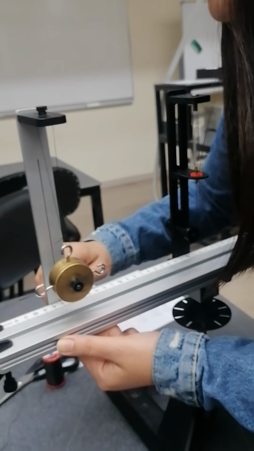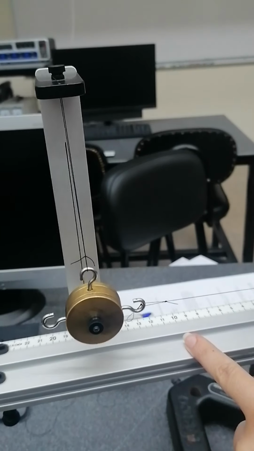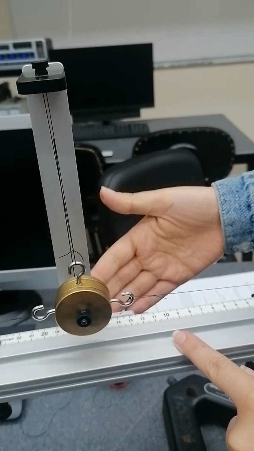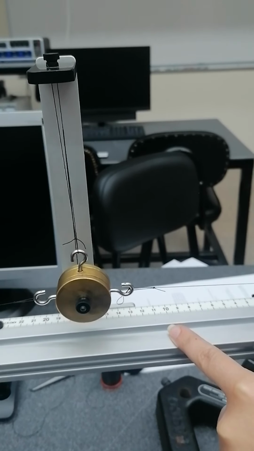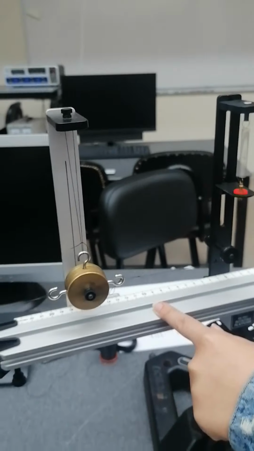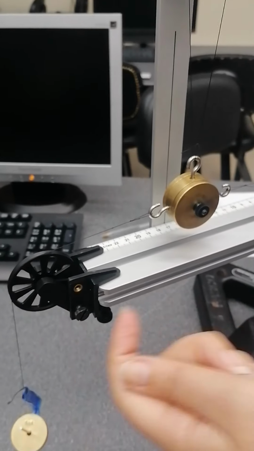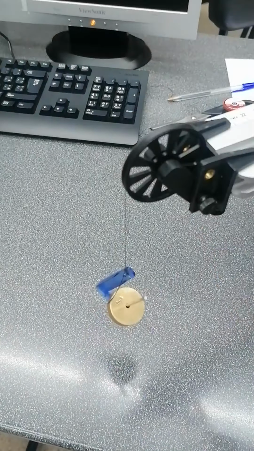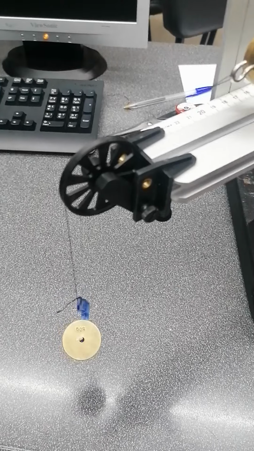Okay, so we are at 17 centimeters. So the distance between the center post and the side post is 17 centimeters. So the radius of our path is 17 centimeters. The expected value of the centripetal force is equal to the weight. Applying Newton's first law, we can calculate Fc.